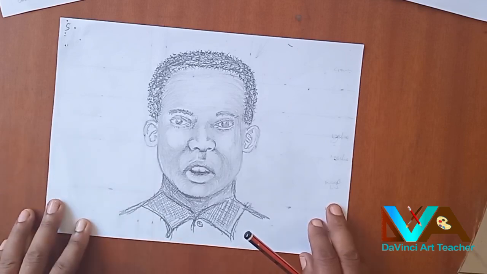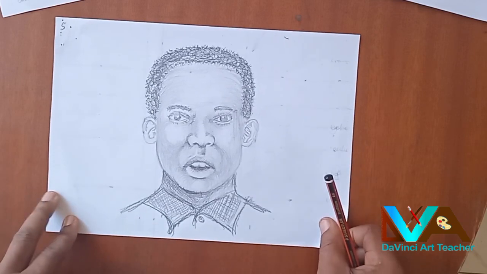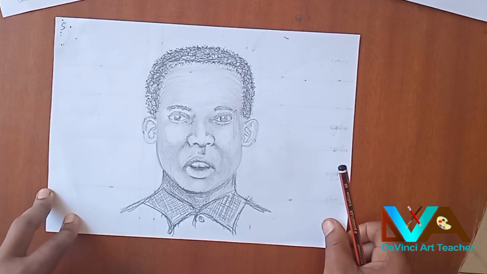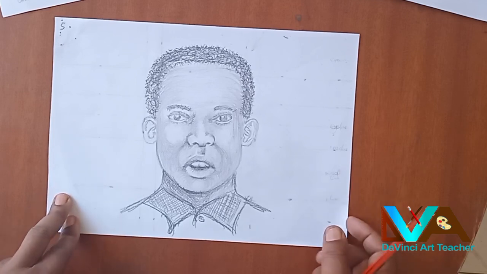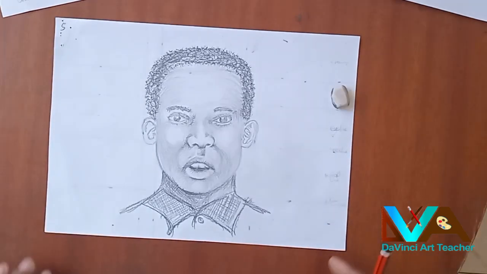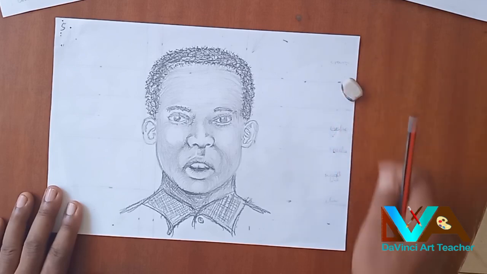I request that you practice these techniques of shading. I believe that you shall master these shading techniques. We have come to the end of this lesson.